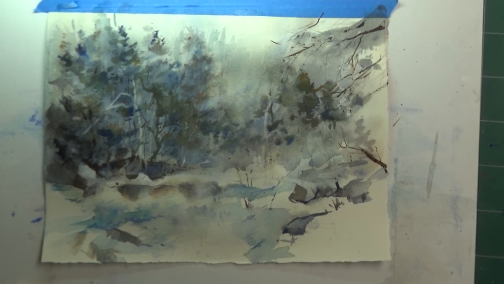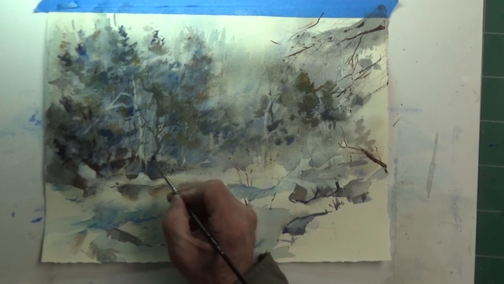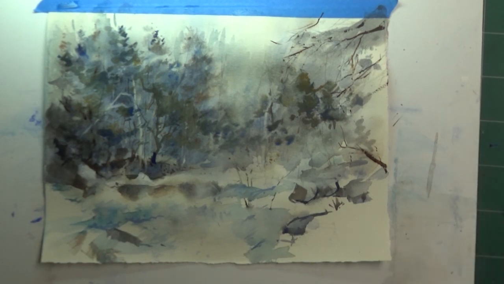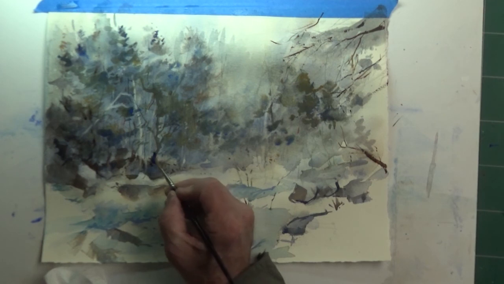A little bit of nice, strong dark down here at the bottom. Add a little bit of brown, my burnt sienna, into that.